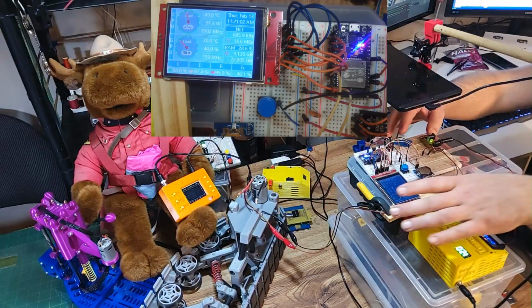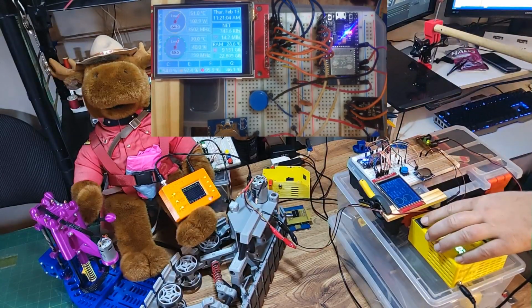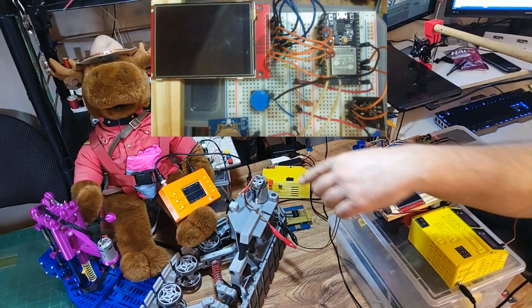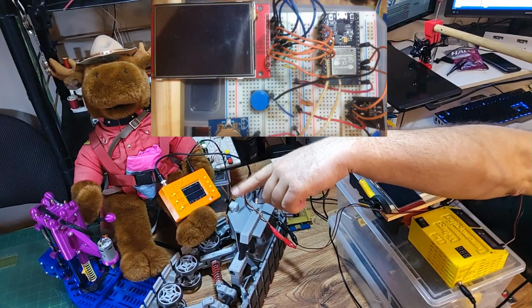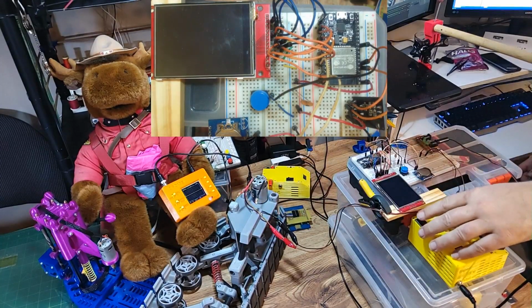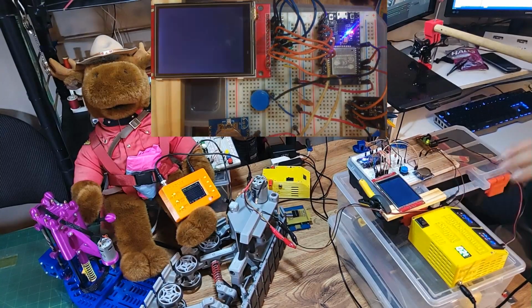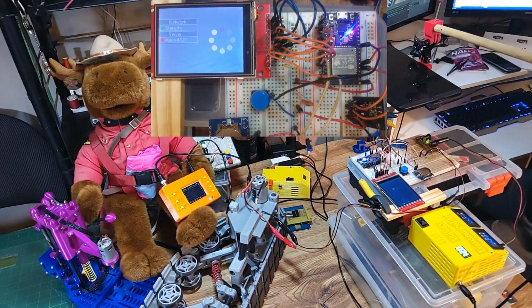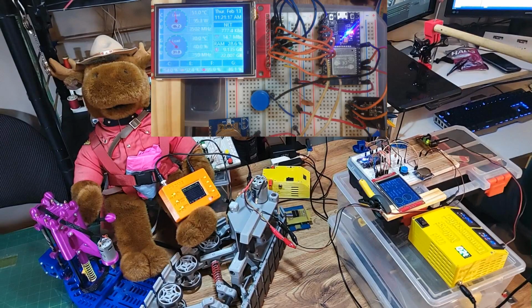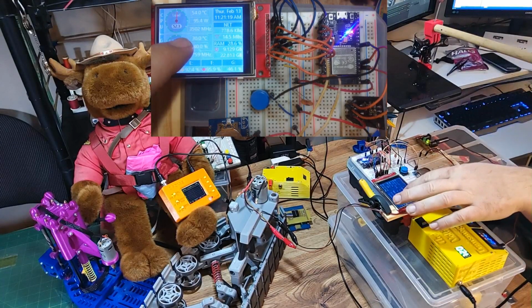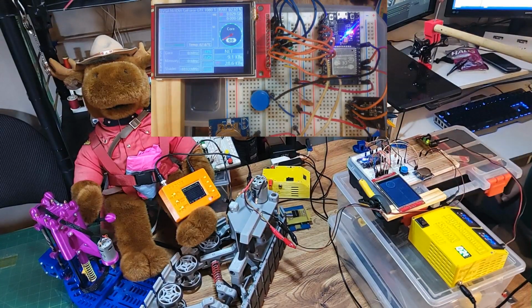Wonderful. Power it off. We can see that the sensor value down there on the oscilloscope drops down. And it connects, and we're back up and running. Game screen, still working, no crashes.